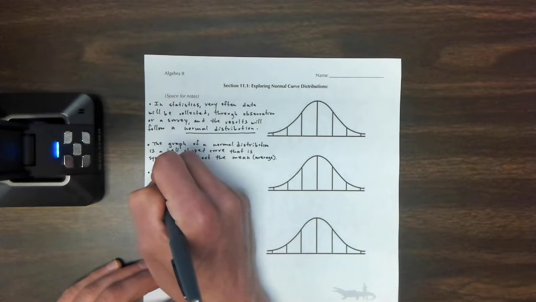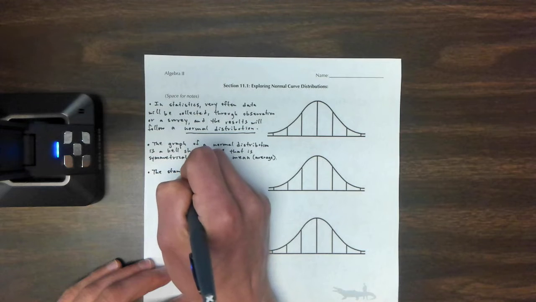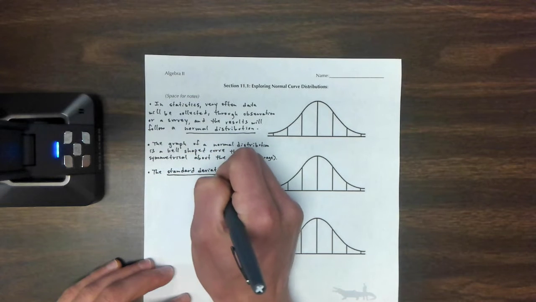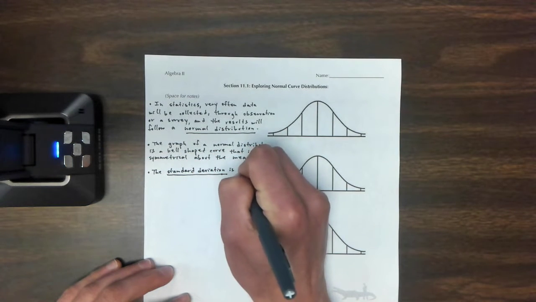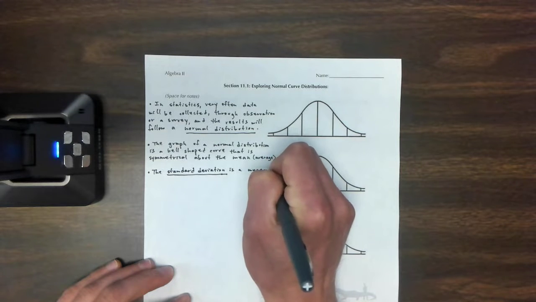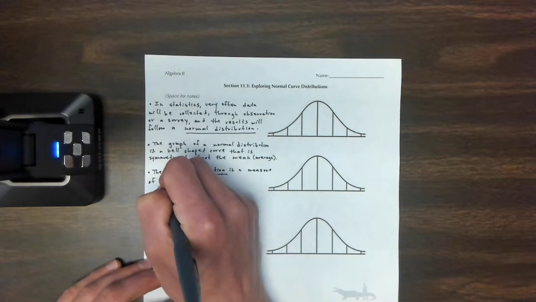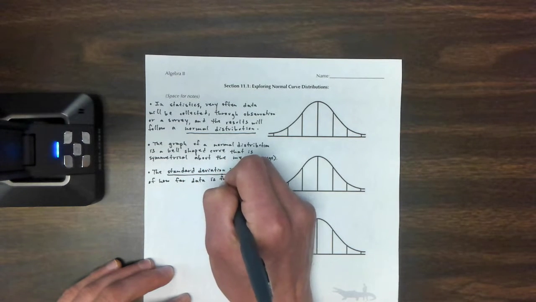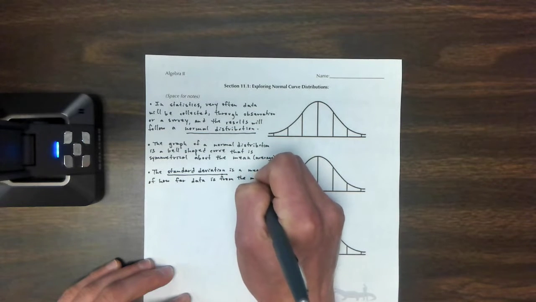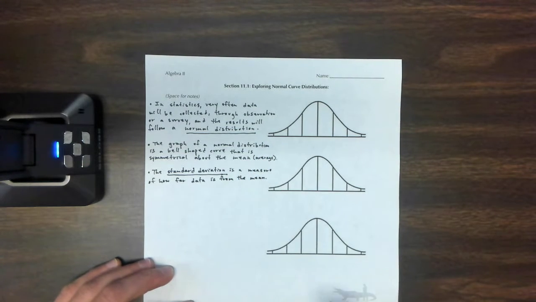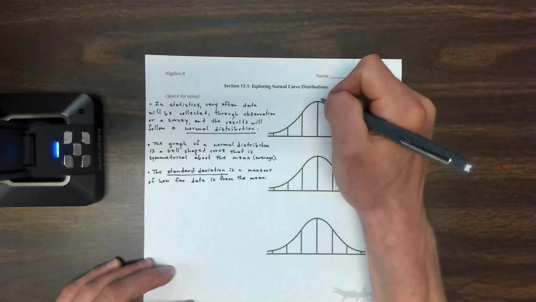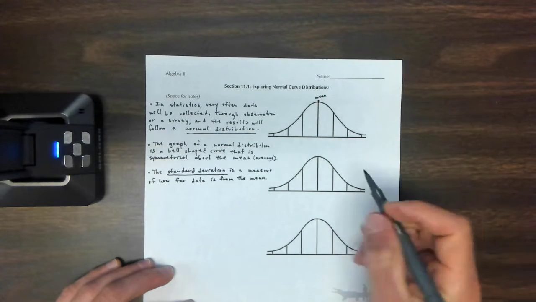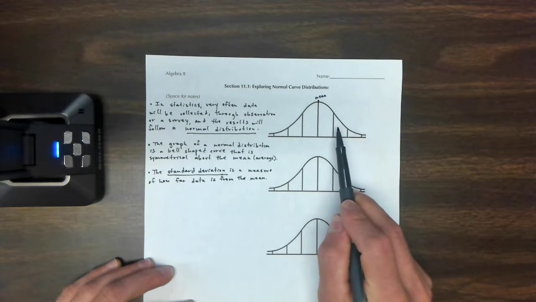Now, a big idea, the standard deviation. We might have heard that term before, standard deviation. The standard deviation is a measure of how far data is from the mean. Okay, standard deviation helps us measure how far we are from the mean. The mean for us, you can actually mark this on the first one, is always in the middle. And like I was saying, it's symmetrical. It's kind of a reflection on either side.